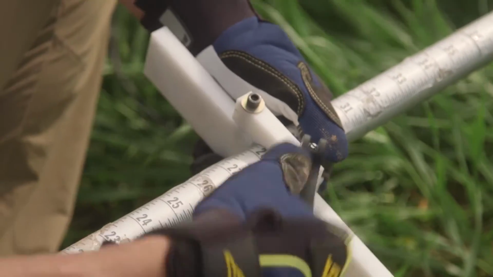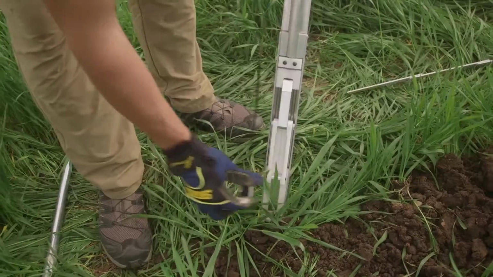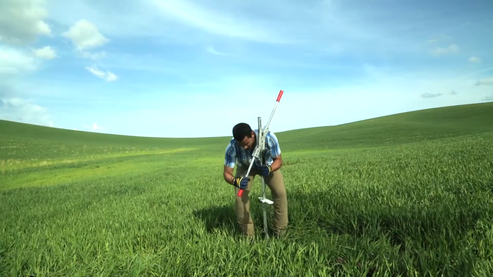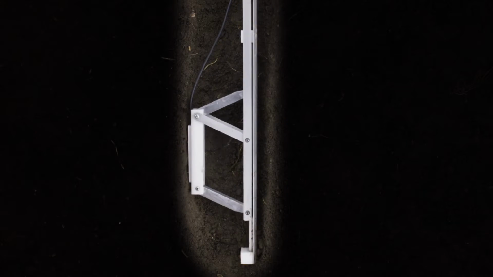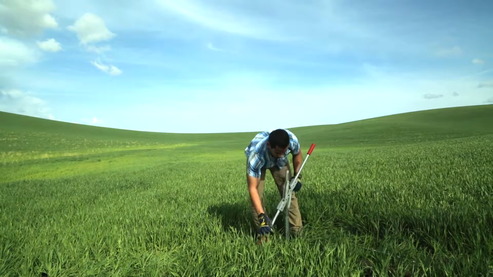The TEROS Installation Tool delivers consistent, error-free installation into any soil type. Sensors are installed at precise depths. They glide straight in with uniform pressure and are then gently released to prevent air gaps.